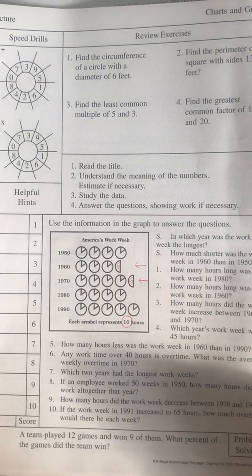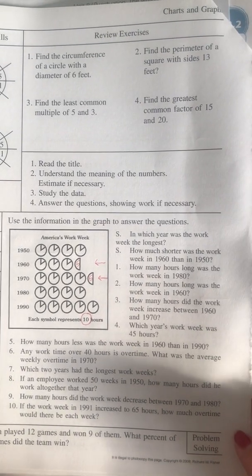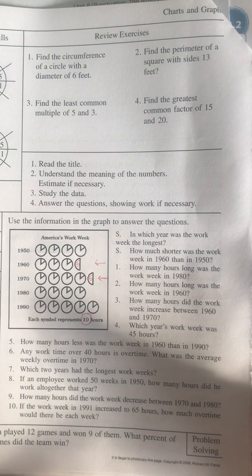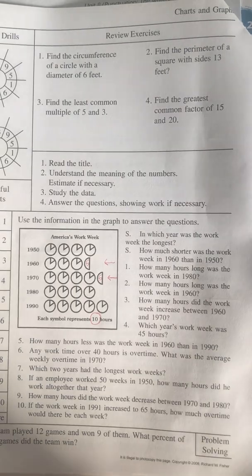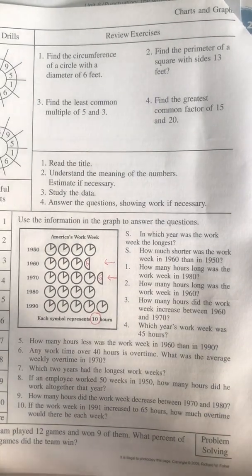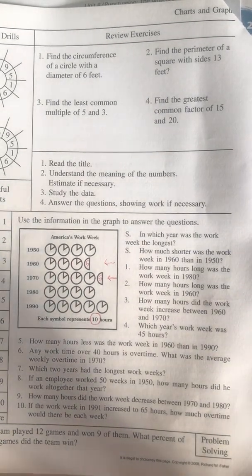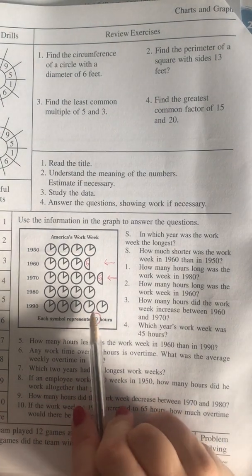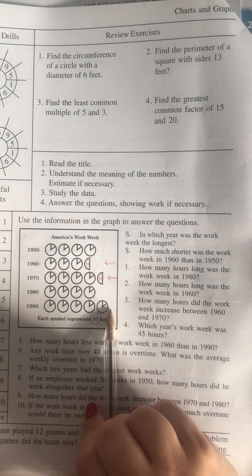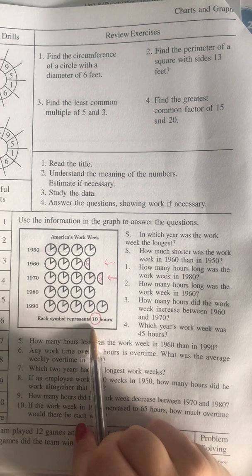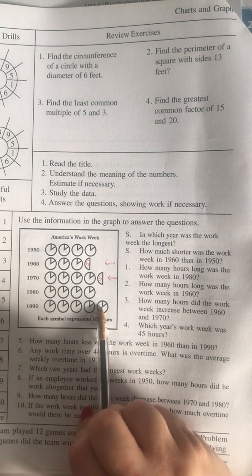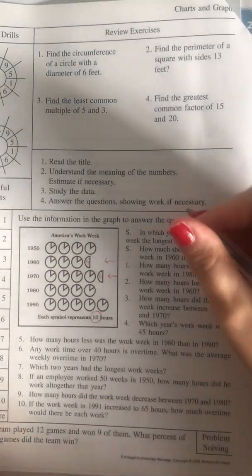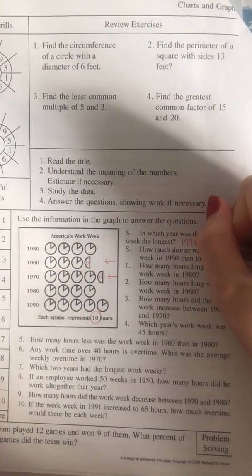And we're going to start with our samples as usual. The first sample says, in which year was the work week the longest? So this one's pretty easy to interpret because of course we're going to look for the year with the most symbols. And we can easily see that 1990 had the most symbols, which means the most hours. In this case, it is 10, 20, 30, 40, 50 hours. So 50 hours in the typical work week in 1990. So we would write 1990 here.